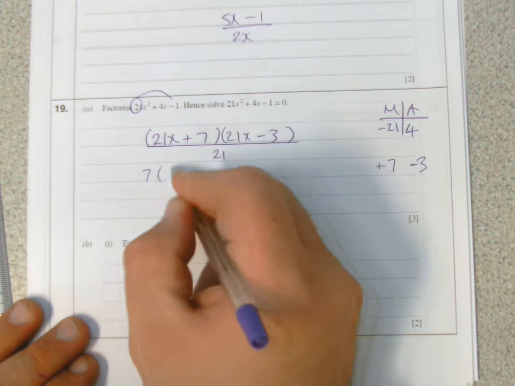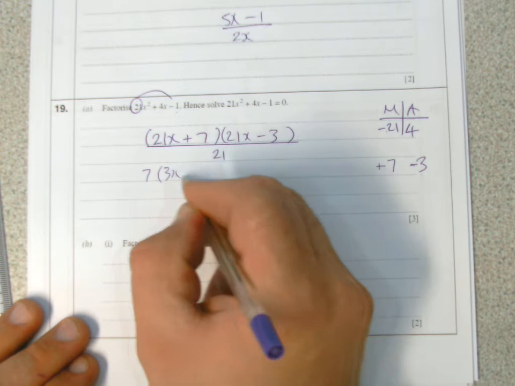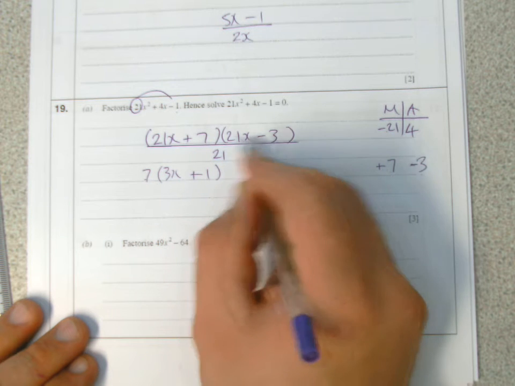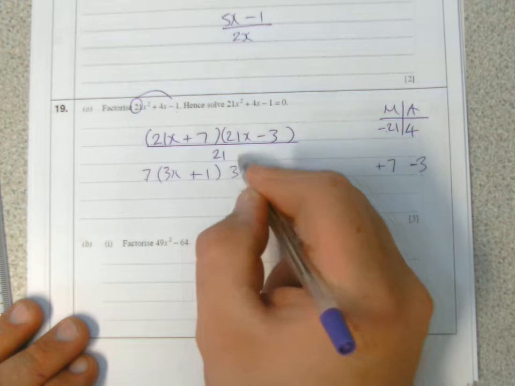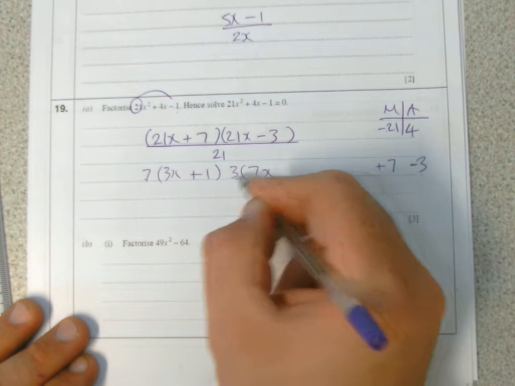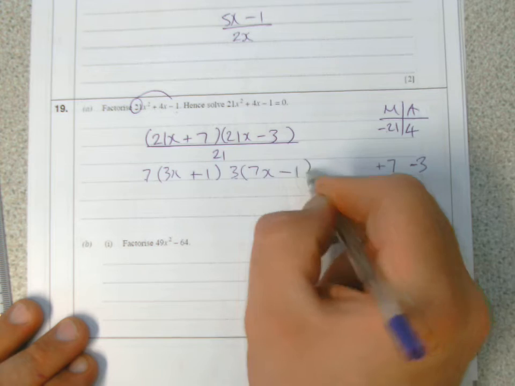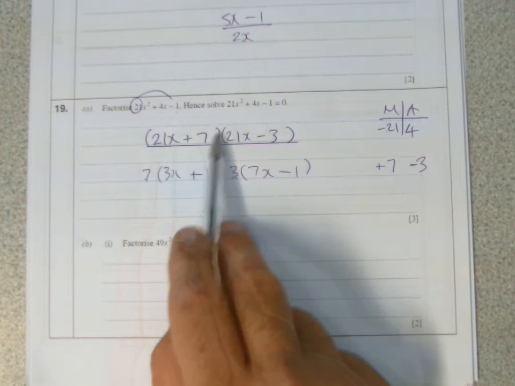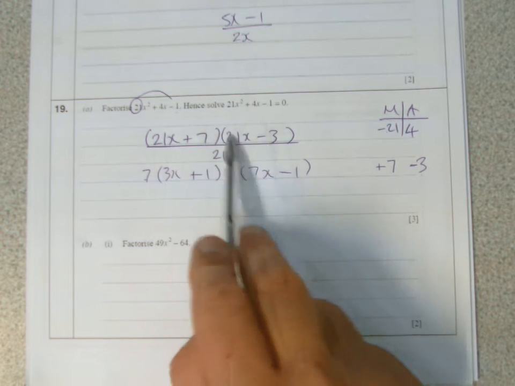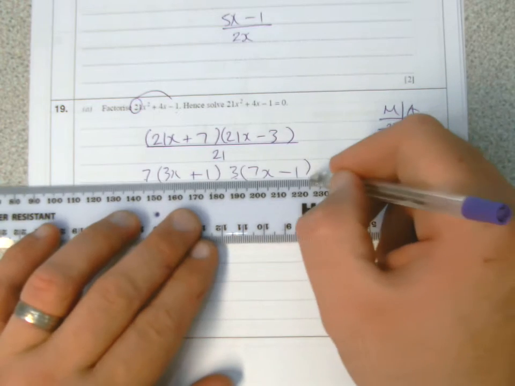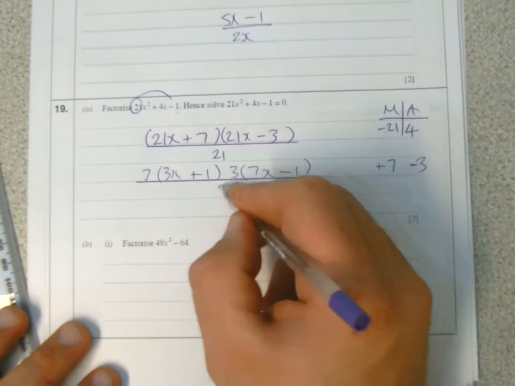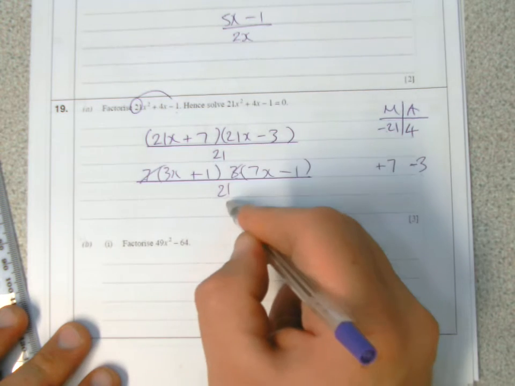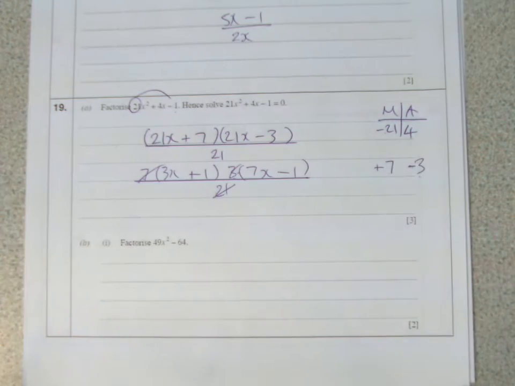Take out 7. So 7 times the 3x will give me 21x, and 7 times 1 will give me 7. And here we can take out 3, can't we? 3 is a common factor. 3 times 7x, and 3 times 1, or minus 1 there. As I said, you get occasional questions where you'll just be factors there and there won't be any factors here. But what will happen is that the top will always cancel out with the bottom, and in this case you've got factors in both brackets, but 7 here times the 3 will give me 21, and then it'll cancel out with that 21 on the bottom.